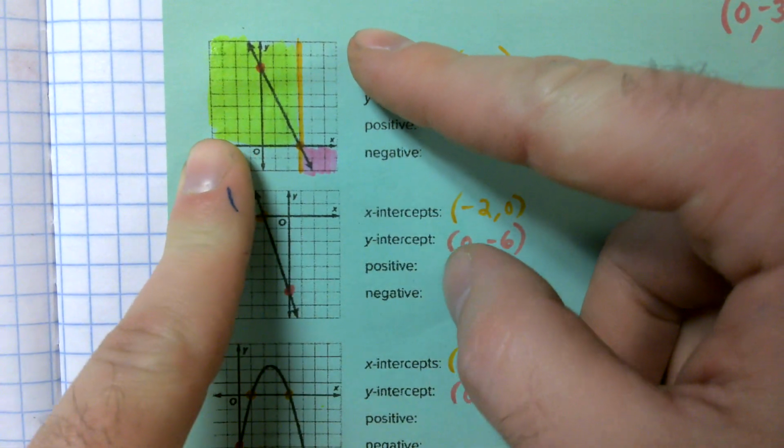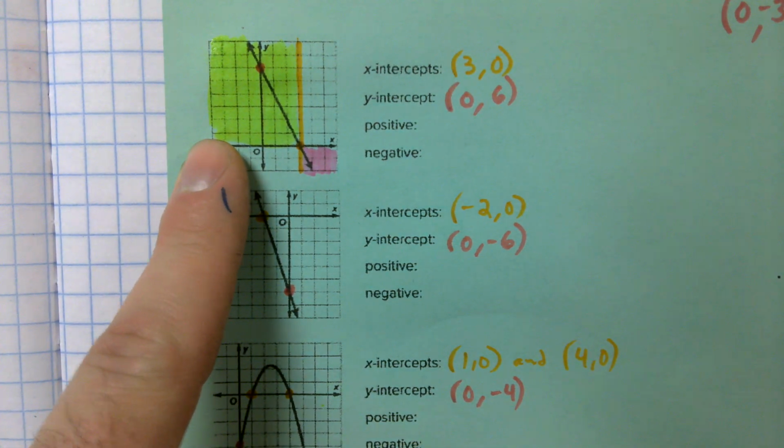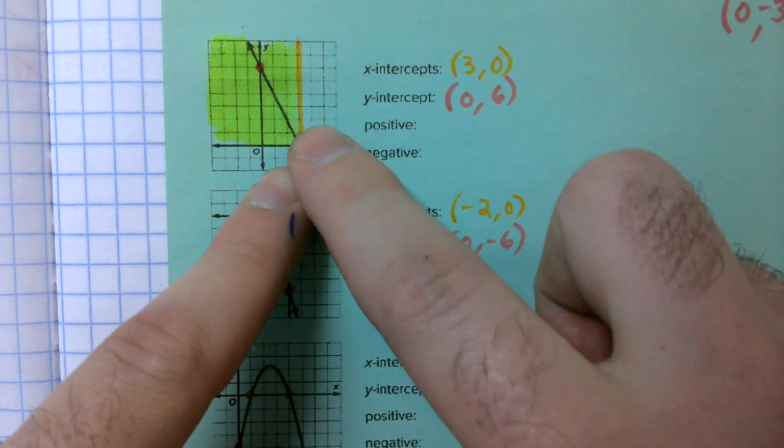Why do you think that is? Because they're not part of the line. They don't have part of the line in them. They're just dead space, right?